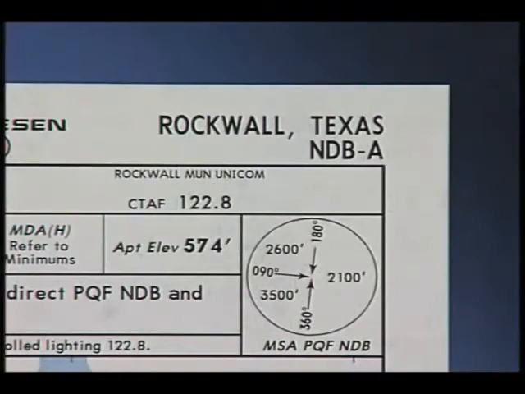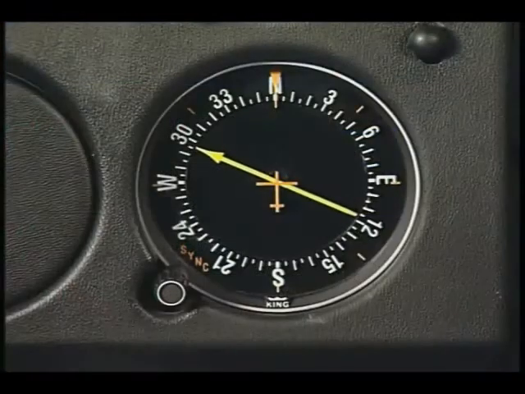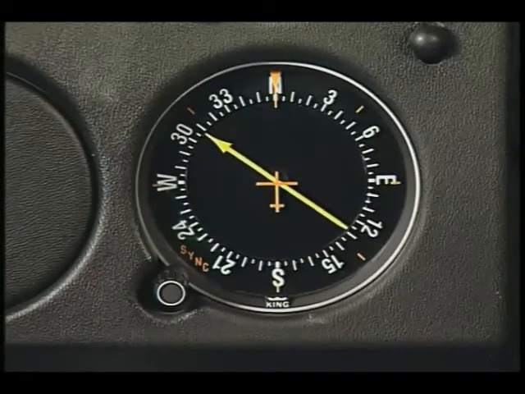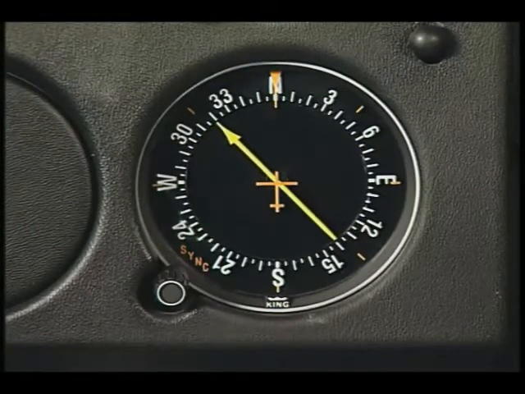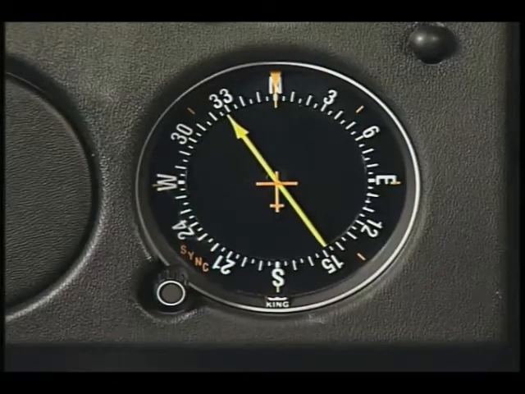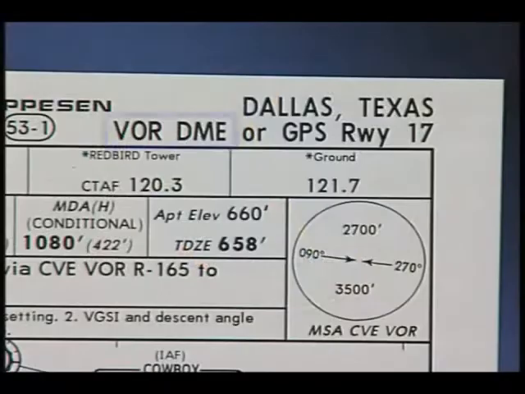If NDB is listed as a part of the procedure, such as it is here, NDB equipment in operating condition is required to be installed in your aircraft in order to fly the final approach segment. In the case of a VOR DME approach, you would need VOR and DME equipment. However, if the approach is titled VOR DME or GPS, either VOR DME or GPS equipment can be used to fly the approach. Both are not required.